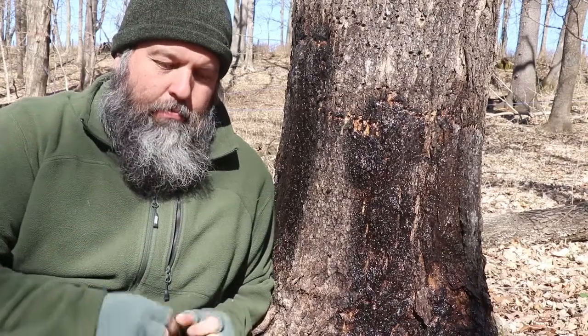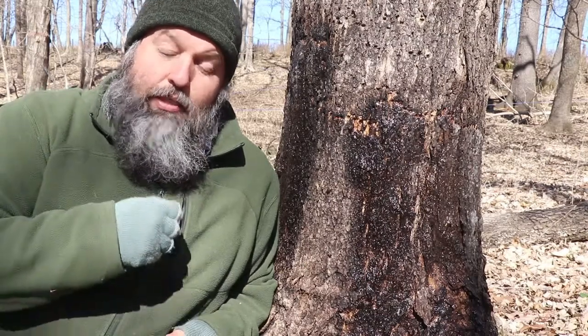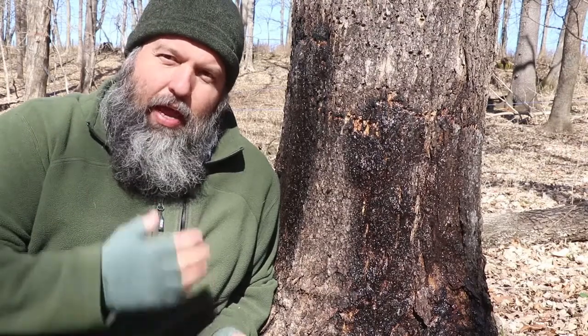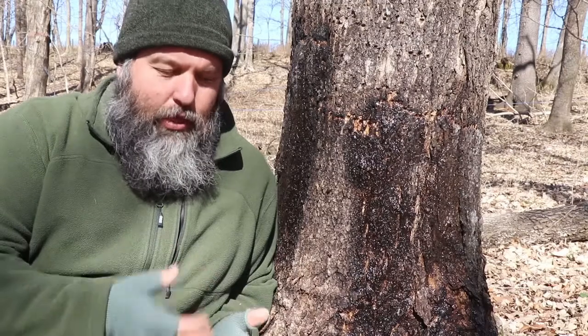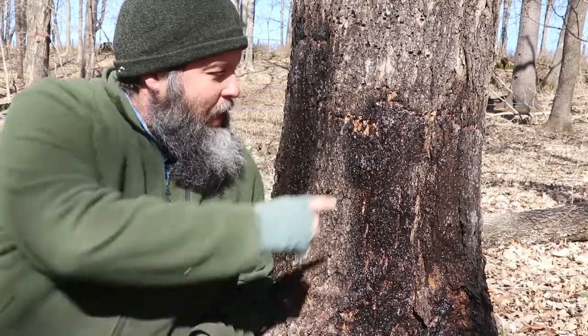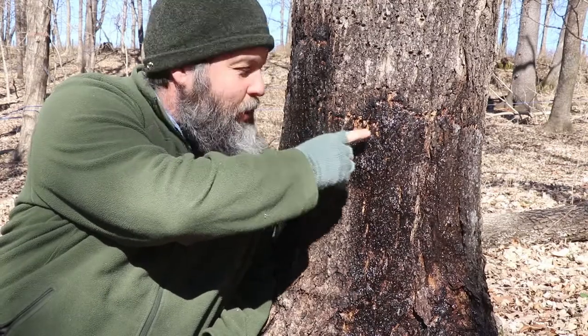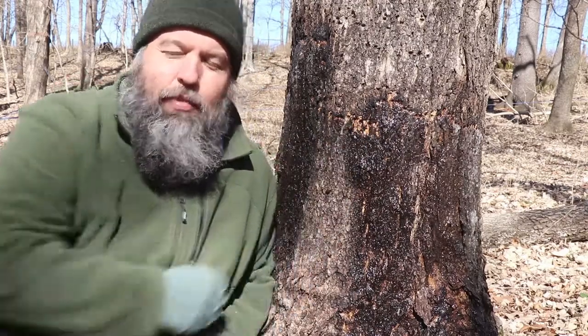So what is the sap of a tree? All trees have sap. Basically, it is the transport system in a tree. So trees make energy from their leaves, they get up water and nutrients from their roots, and they have to move this around the tree. And so they do that through the sap. It's liquid. If you look at it here, this is actually some little holes where a woodpecker, called a sapsucker, actually drilled out to get at the sap, and you can see it leaking down this tree.